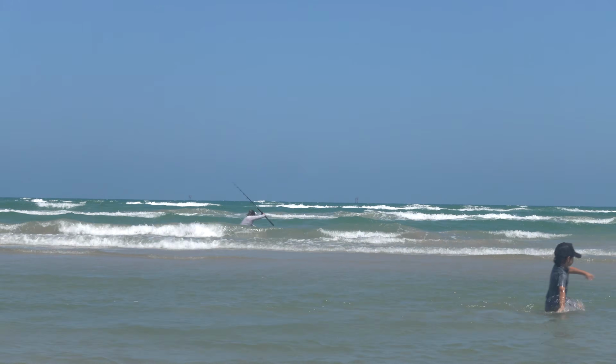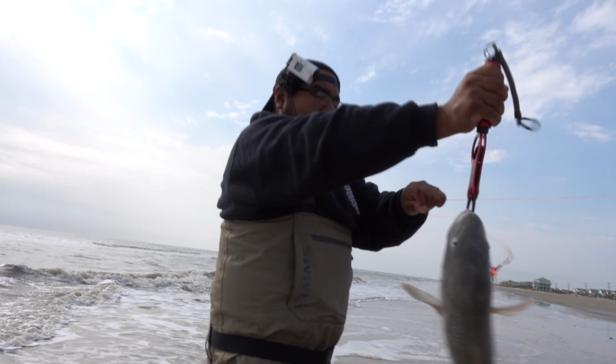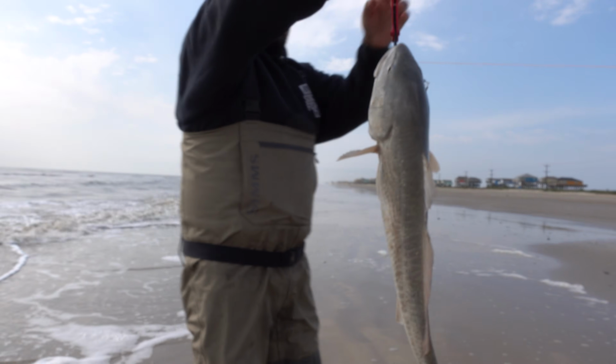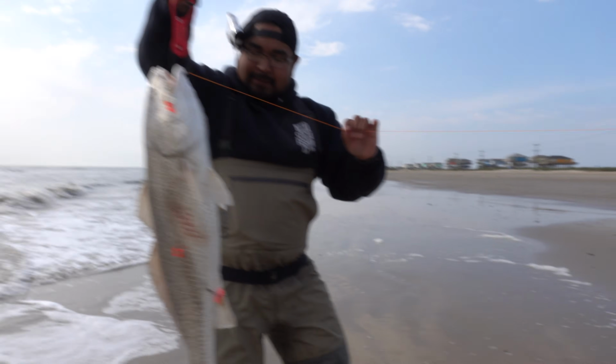When you do find a hole, cast directly in it. Whiting and other fish congregate in those areas, and big fish will come into these holes and ambush them.